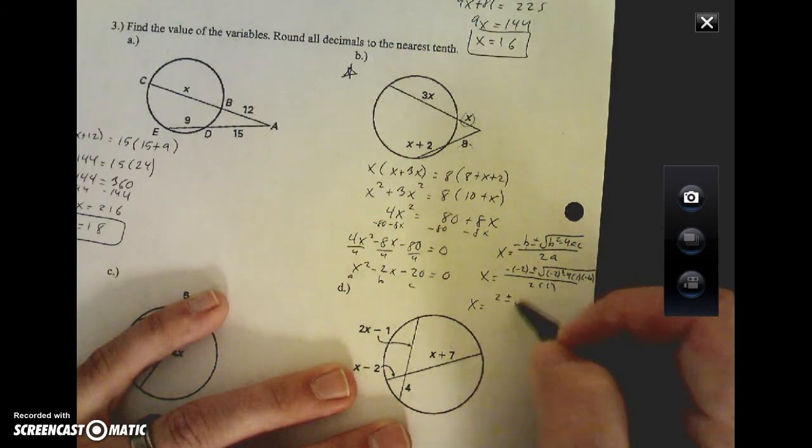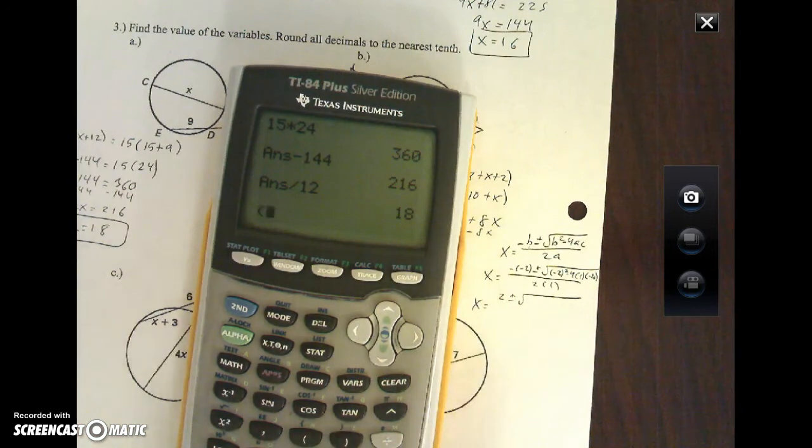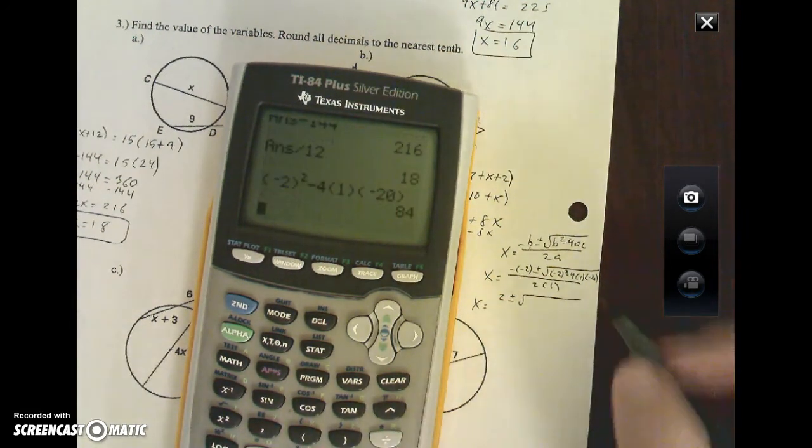So I got 2 plus or minus, all that junk inside there, I can put it all right in here. Negative 2 squared, minus 4, and then my c is negative 20, so 84.